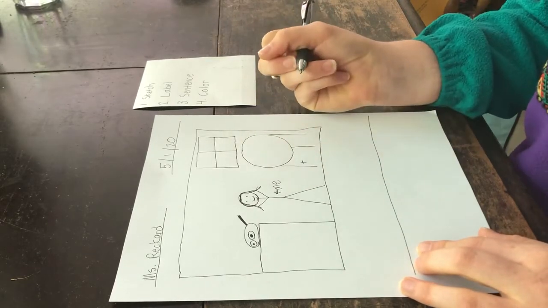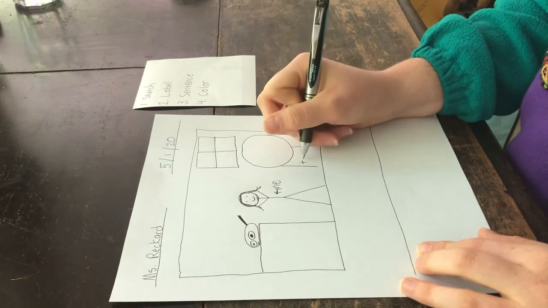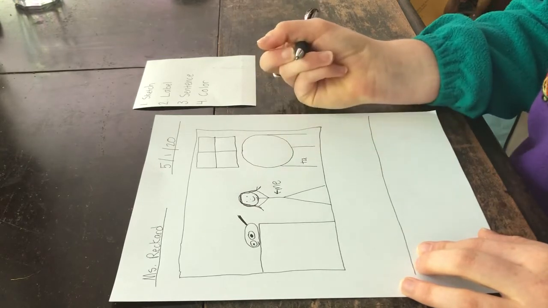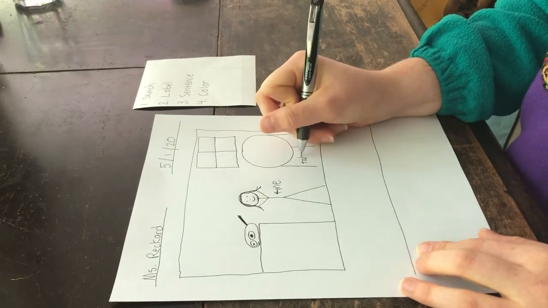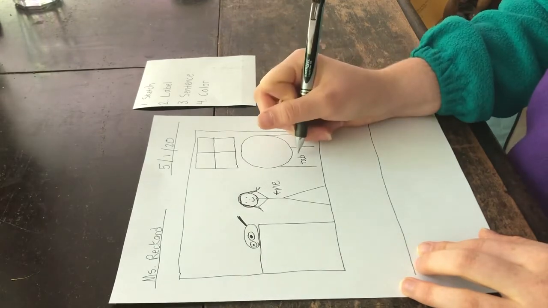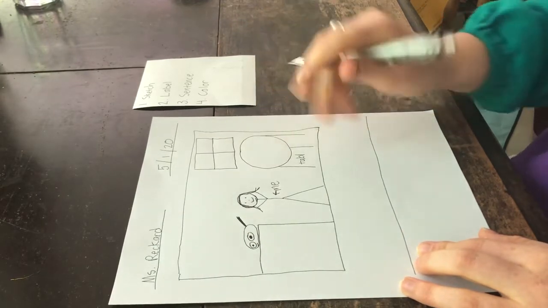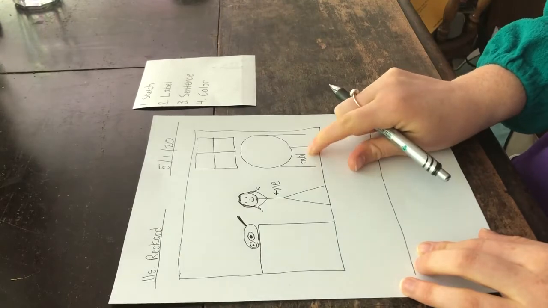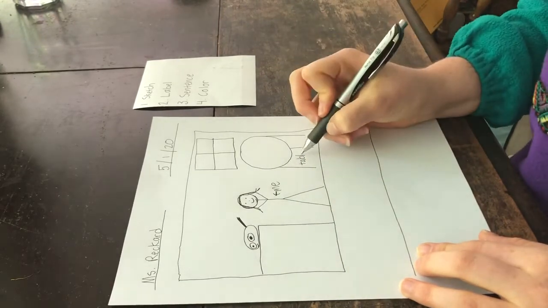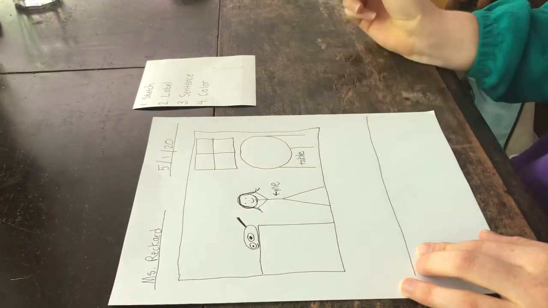T, t, a. Ooh, that sounds like the long sound for a. T, a, b, b. T, able. And when we have a long A sound, sometimes we have a magic E on the end. So we do, in the word table, have our magic E at the end.